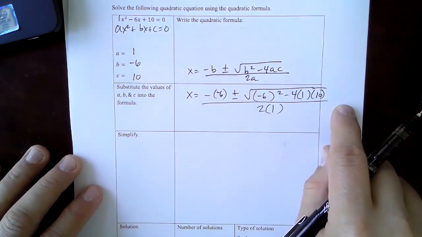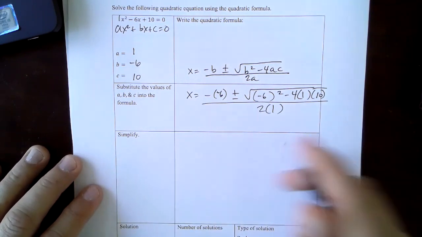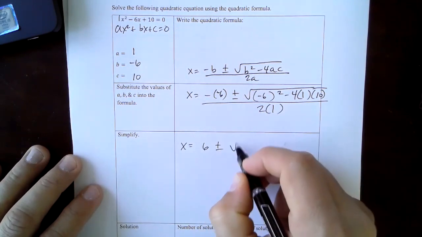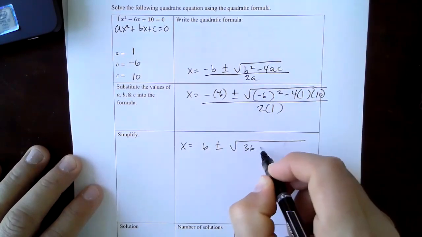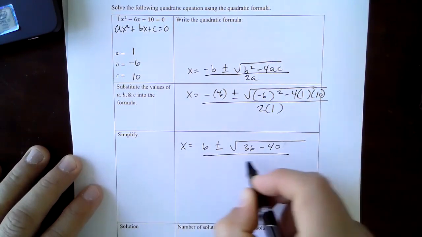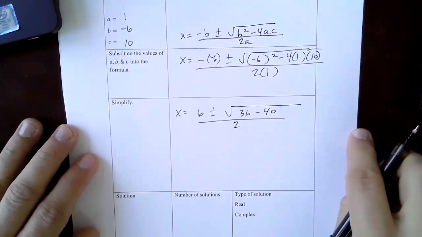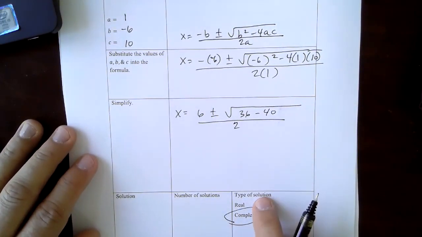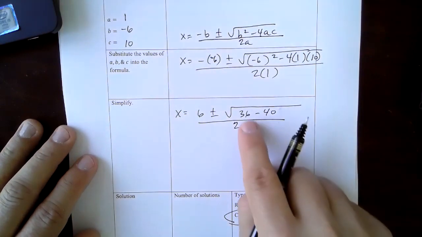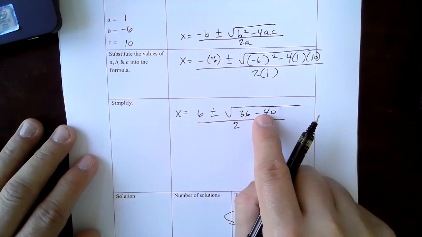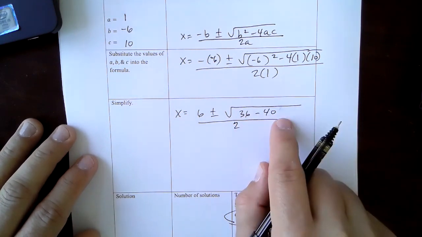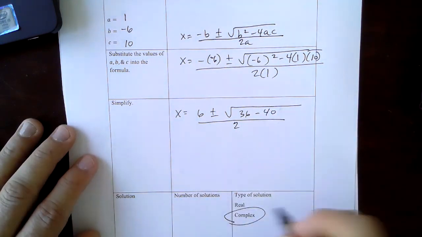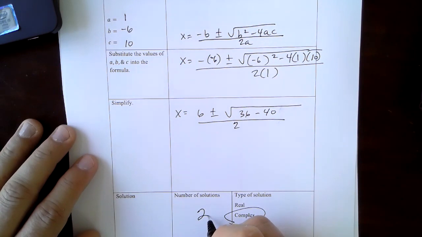And then let's rewrite this out. Now we're going to simplify this, okay? So x equals positive 6 plus or minus the square root of 36 minus 40 all over 2. Now I'm going to tell you right now, we can go ahead and stop everything we're doing and circle the word complex, because the type of solutions we're going to get are complex, because what's under the radical is going to be a negative number. And anytime you have a negative number under the radical, you're going to have i involved, imaginary numbers. So there's going to be 2 solutions, but they're going to be complex.